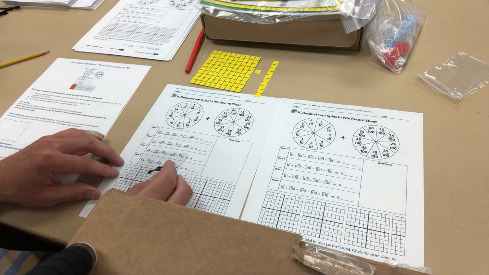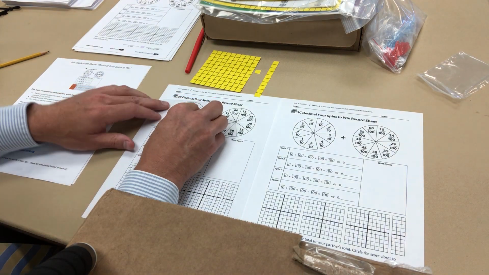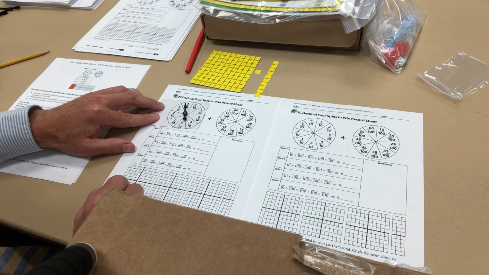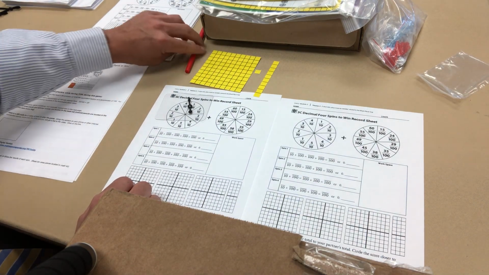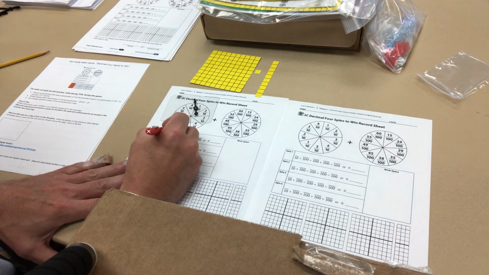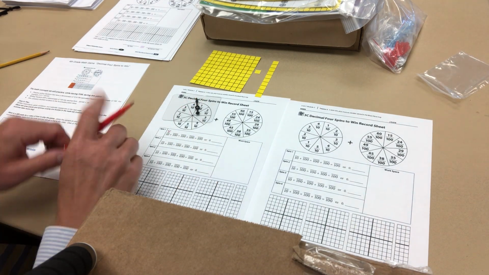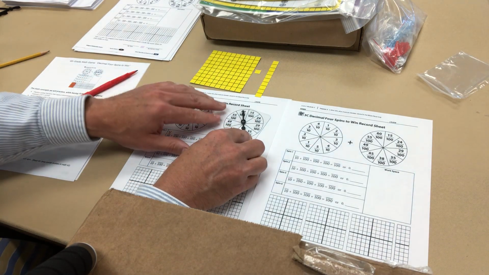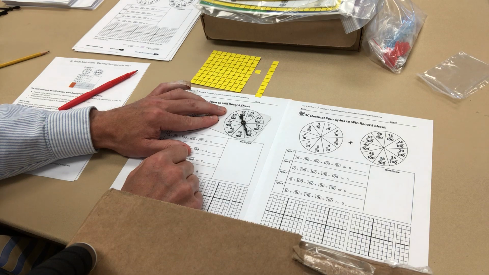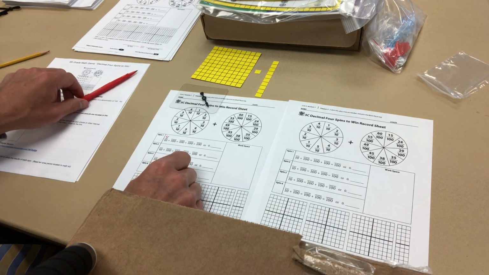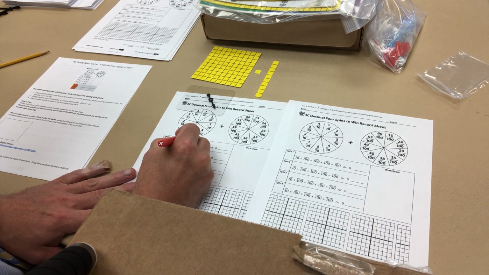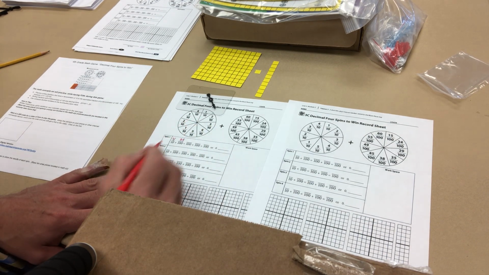Well, the first thing you do is put your spinner overlay over the first spinner and spin it, and I got 4/10. So on my sheet for spin 1, I'm going to put 4 over 10. I also have to spin it over the 100th spinner. I get 35/100. So I have 4/10 plus, I'm going to write this on my sheet, 35/100.